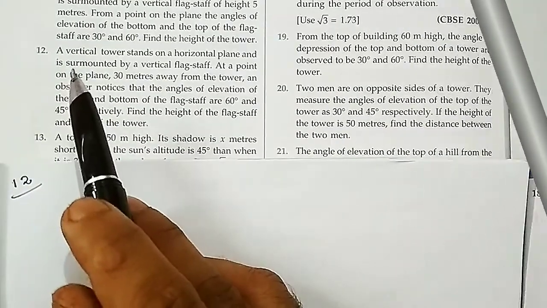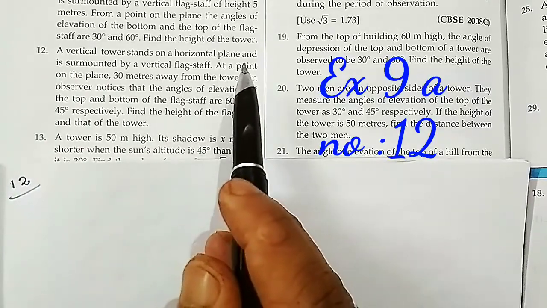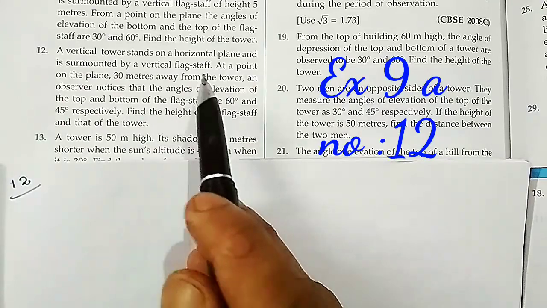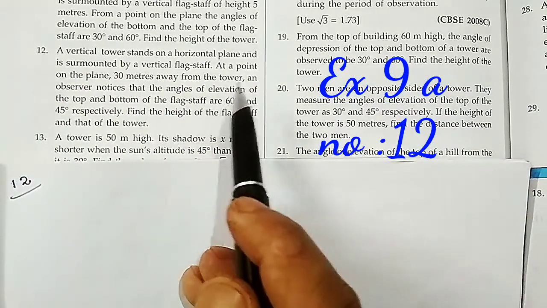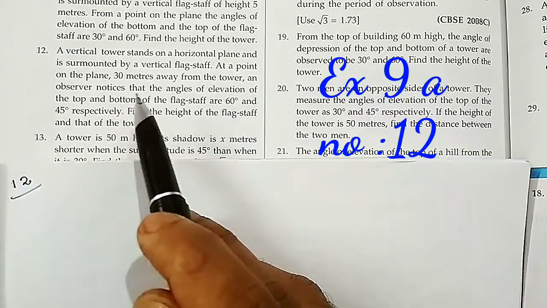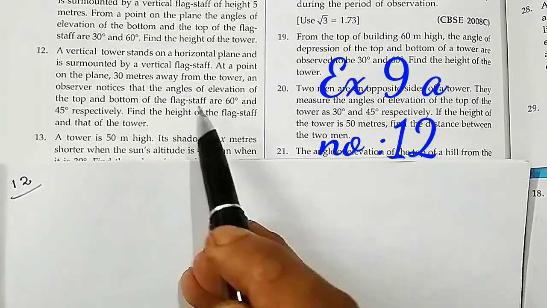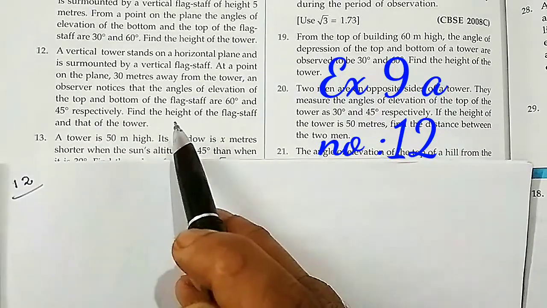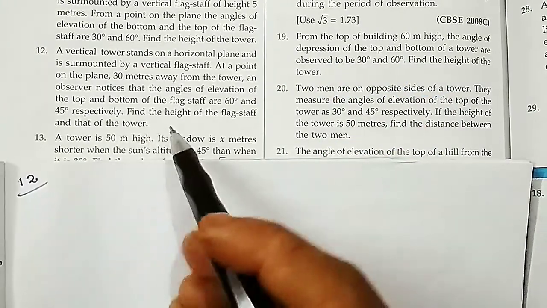In question number 12 it is given a vertical tower stands on a horizontal plane and is surmounted by a vertical flagstaff. At a point on the plane 30 meters away from the tower, an observer notices that the angles of elevation of the top and bottom of the flagstaff are 60 degree and 45 degree respectively. Find the height of the flagstaff and that of the tower. Now let me first draw the figure.